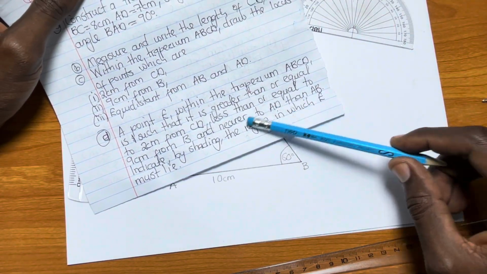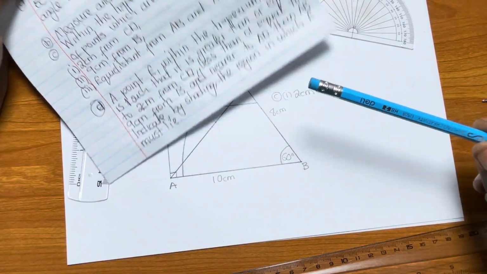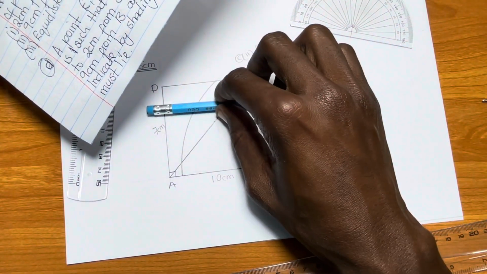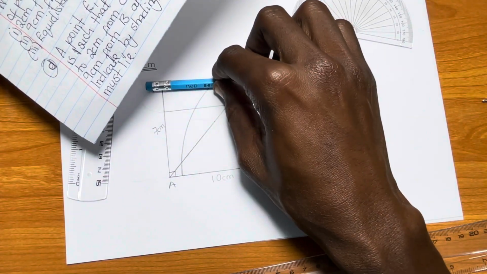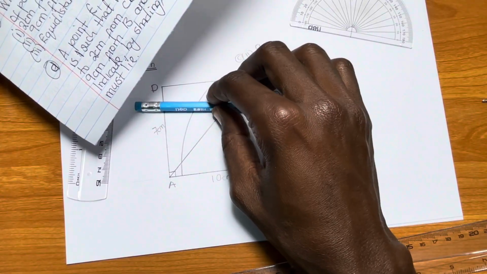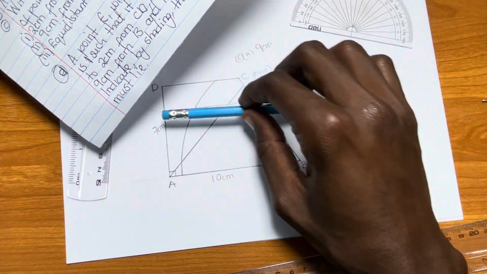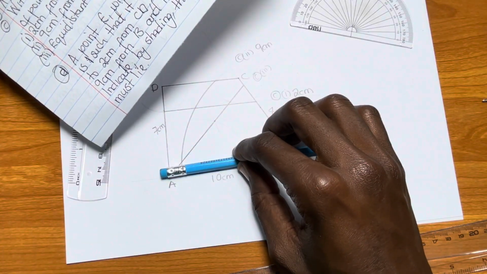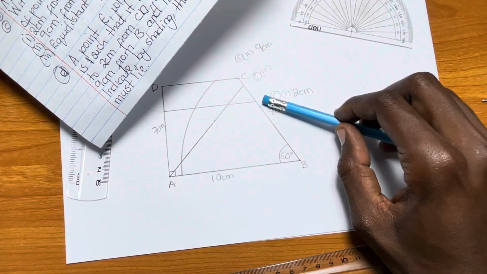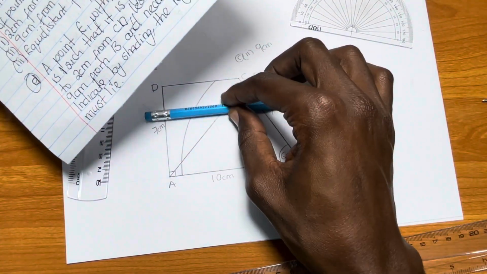So greater than or equal to meaning it's lying above. So if we are coming from this side, coming here, we are going to say this is above. So it's lying down here in this region. It could be touching this line, but it is down here. So we've established that it is down here.